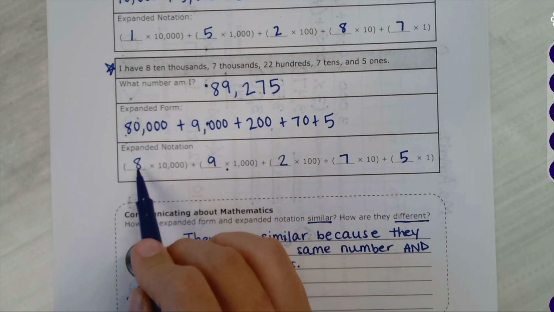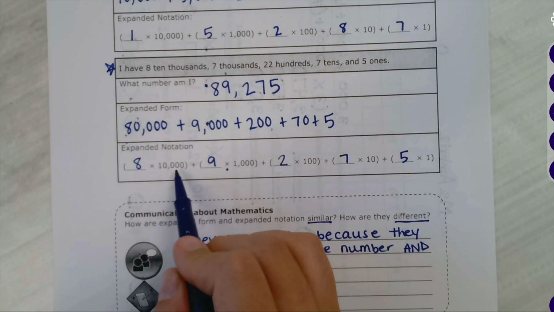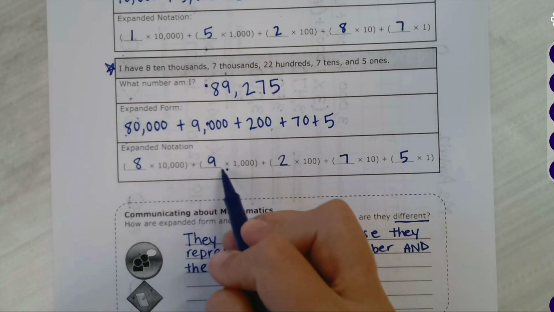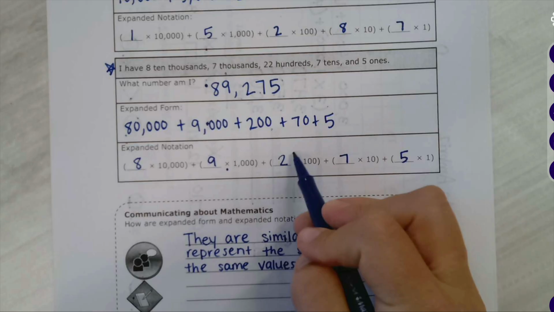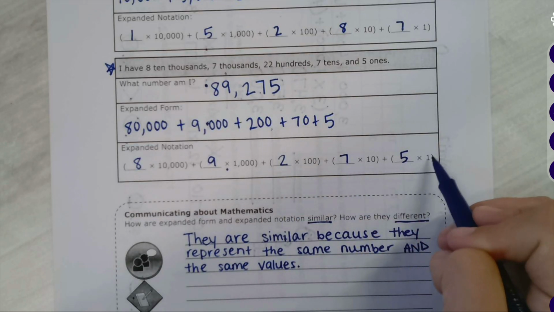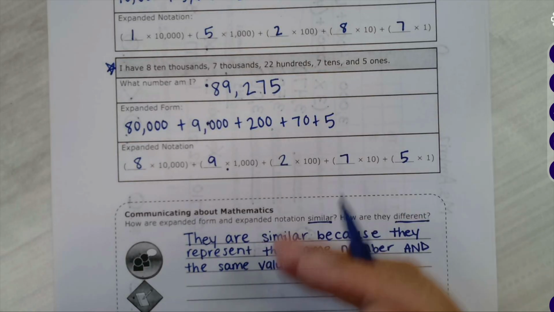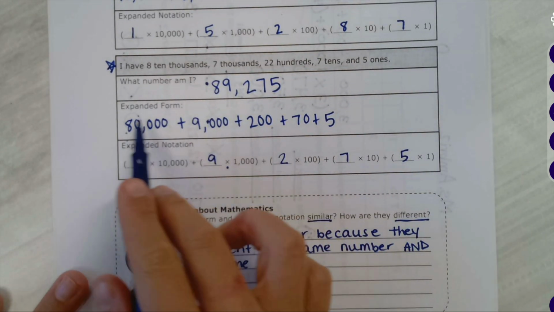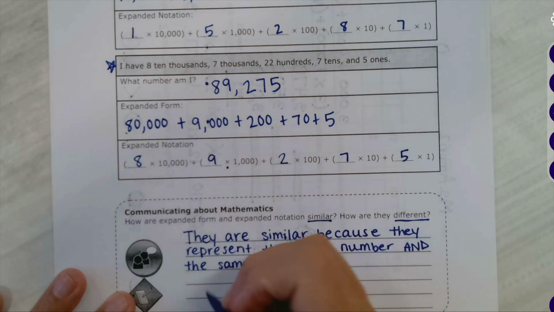But this one says there's 8 groups of 10,000s blocks, 9 groups of thousands blocks, 2 groups of flats, 7 groups of longs, and 5 groups of units. So they're different because they're different representations. One uses the values and one uses groups of.